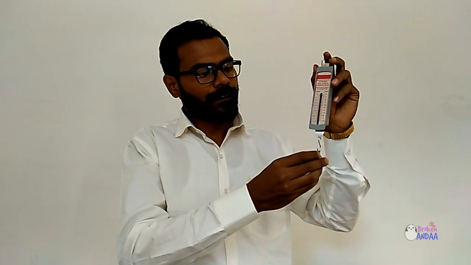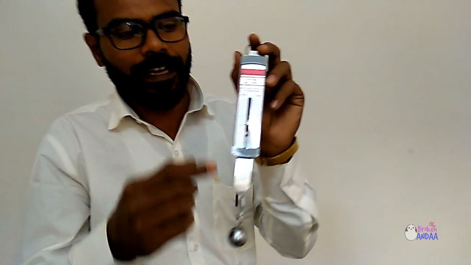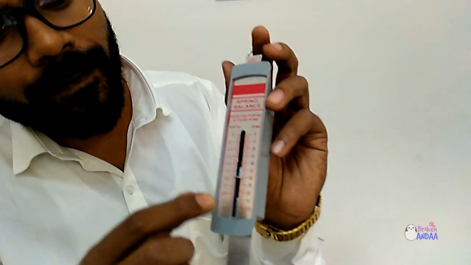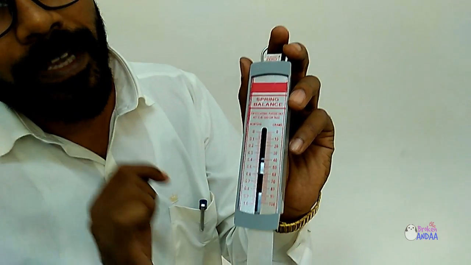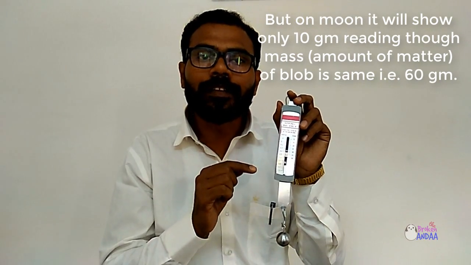Now the spring balance. I will put this blob here, and now you can see the reading. It shows the mass of this blob to be 60 grams, right? But remember, if I take the same arrangement to the moon, the reading would have been 10 grams instead of 60 grams. And why is it so?